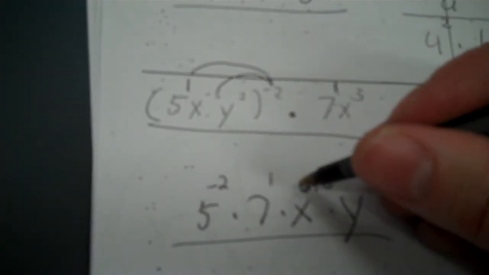So 5, 1 times negative 2, negative 2. 7's to the first, you don't multiply that because it's not in the parentheses, just 1. X's, there's 2 of them, so that means an addition is in order. Negative 3 times negative 2 is 6, and then 3. 6 plus 3 is 9. Okay, now my y, this is y. 2 times negative 2 is negative 4.